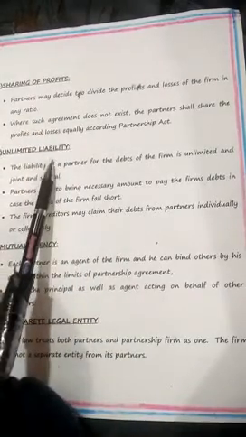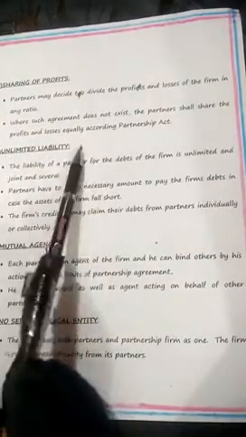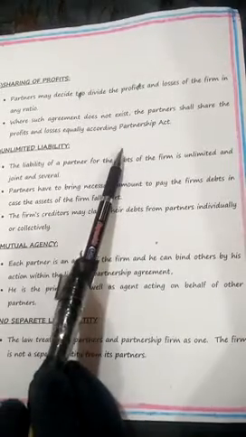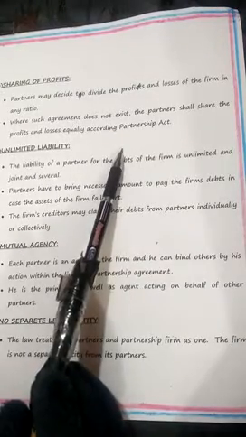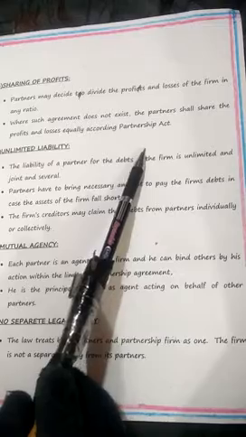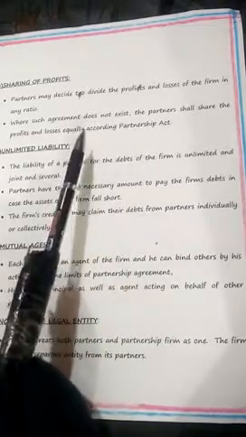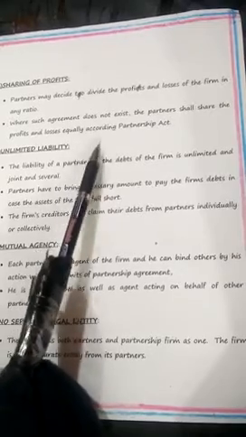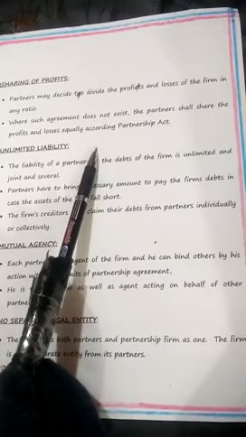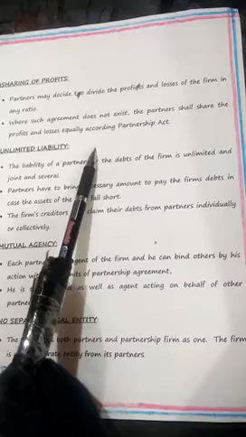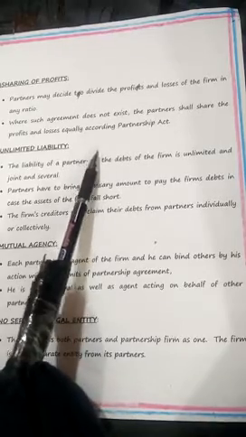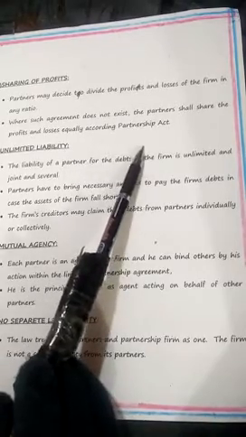Next is unlimited liability of the partners. Please continue, children. Unlimited liability of the partners. So even the private assets of the partners are liable for debts of the unlimited extent. Even, I repeat, children, please make a note. Even the private assets, private property of the partners are liable for the debts. Will be taken into account. Will be attached to the debts of the firm of unlimited liability.